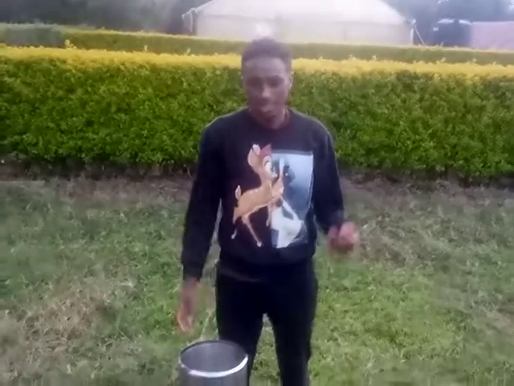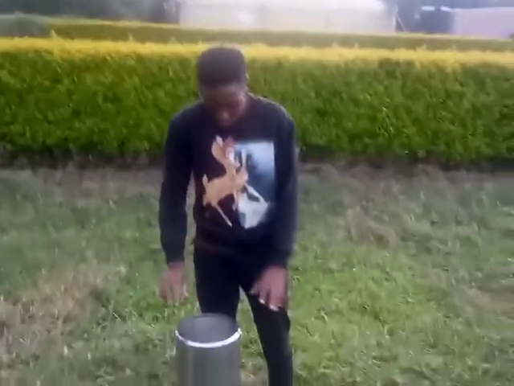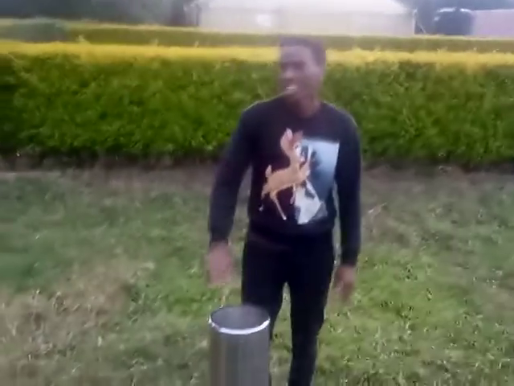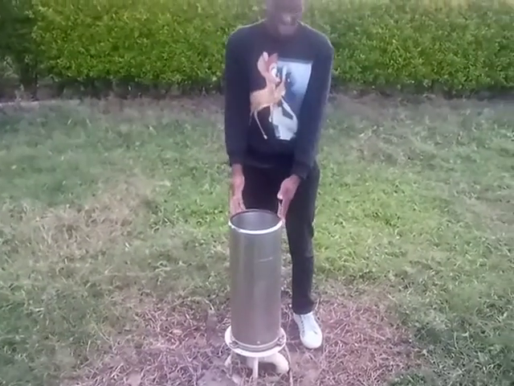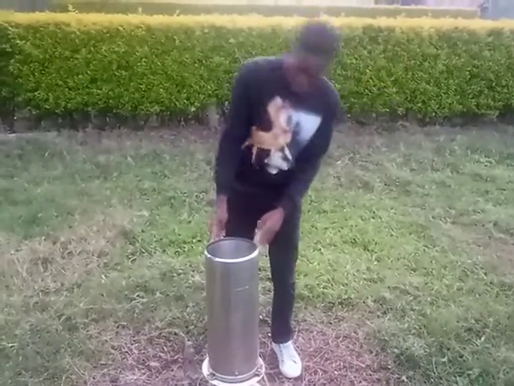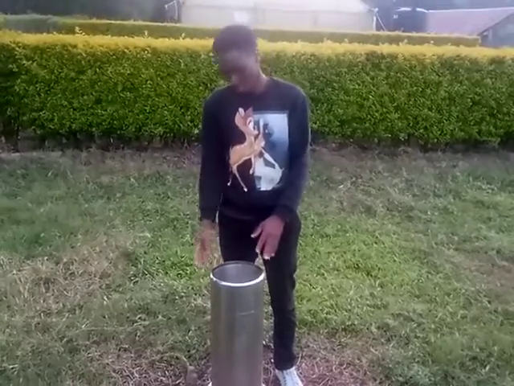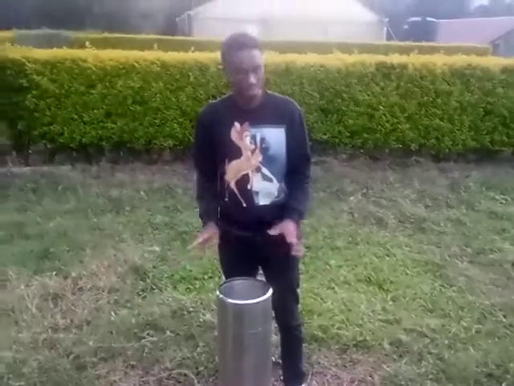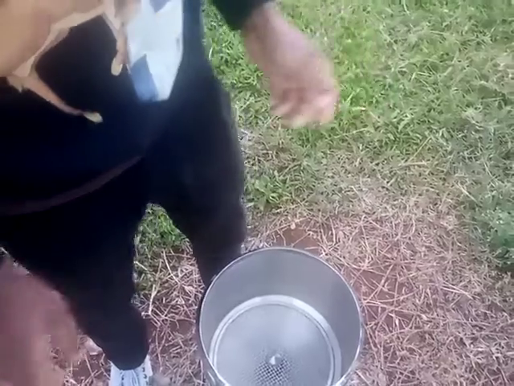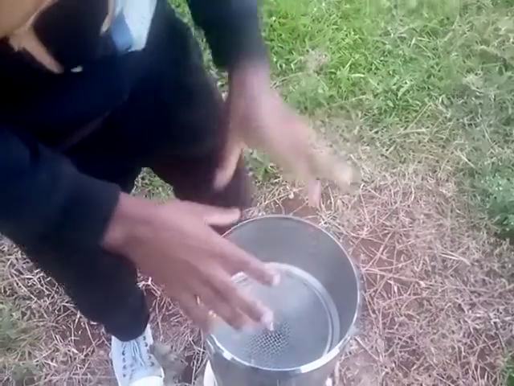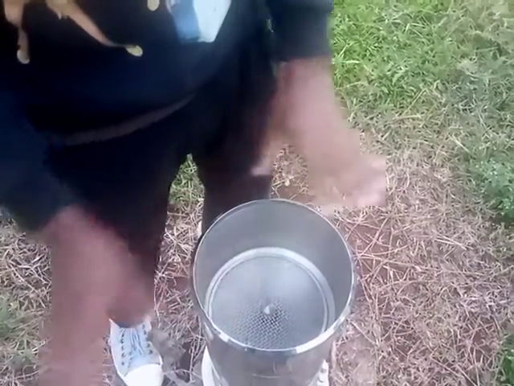Our next instrument is the rain gauge. The rain gauge is used to measure the amount of rainfall that falls in a certain environment. This one is a modern rain gauge. The rain falls into this container, and this is where the measurements are recorded.